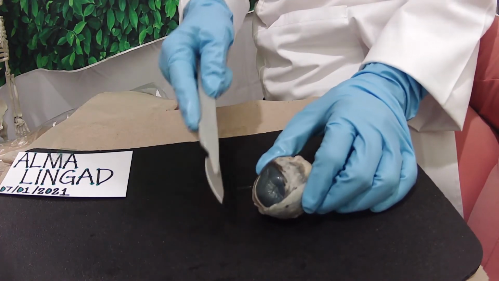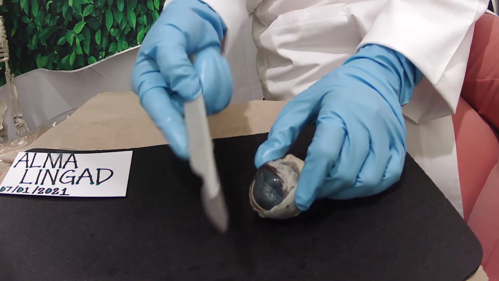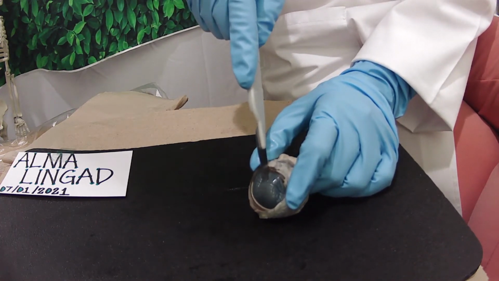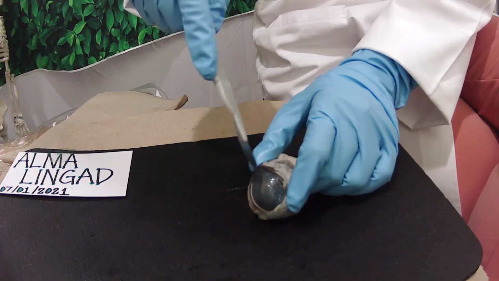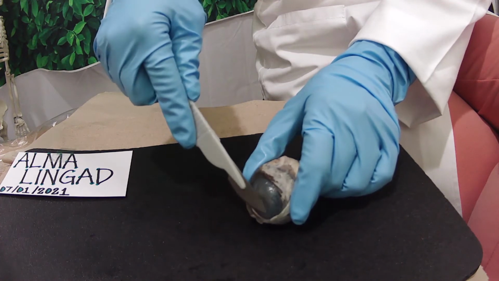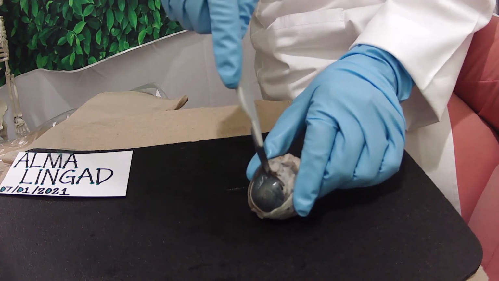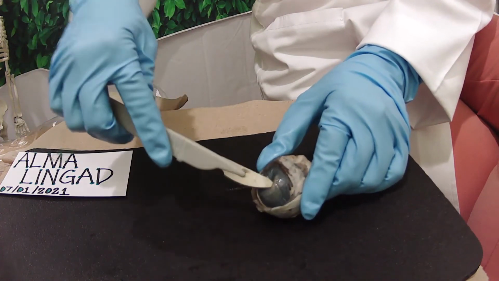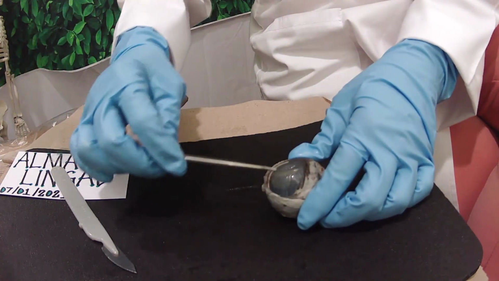Now let's move further. We have to cut the cornea of the eye with scissors or scalpel. So I use the scalpel downward, like this, and that aqueous liquid is supposed to come out, and this is the anterior eye cavity.